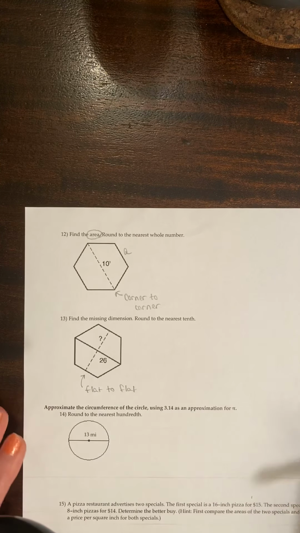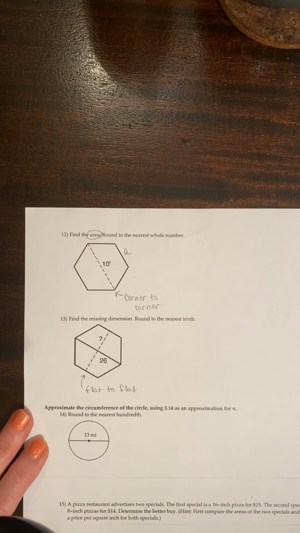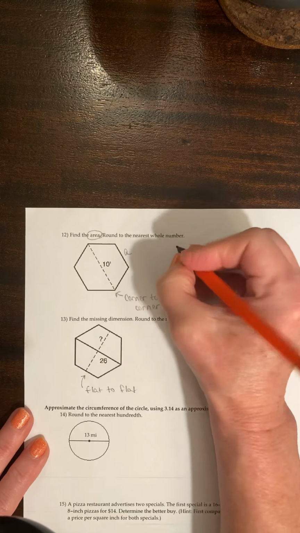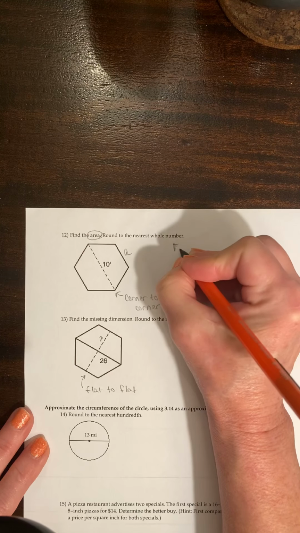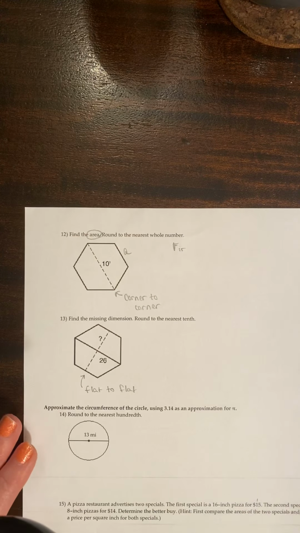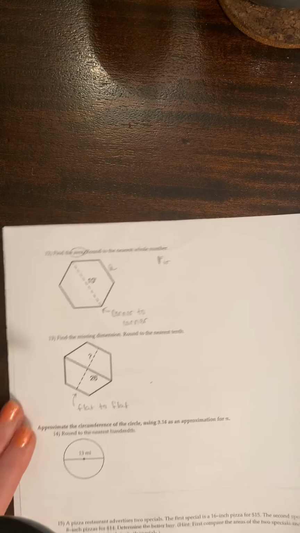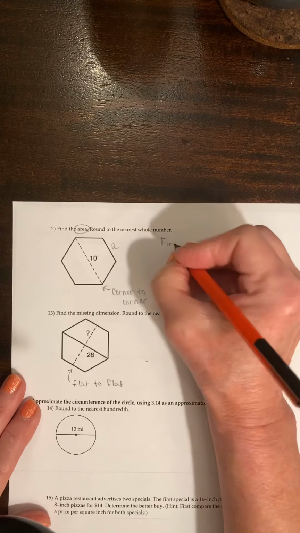Okay, we need to know the difference because we're going to have to be able to pick out the correct formula on our sheet. So I have 2 things here. First, I need to find A. And then, put a piece of paper under here, make it a little easier to write.